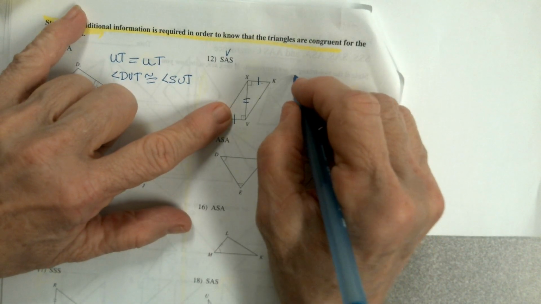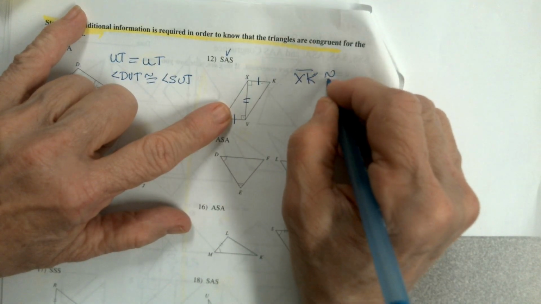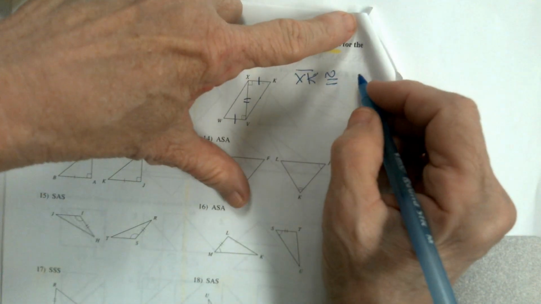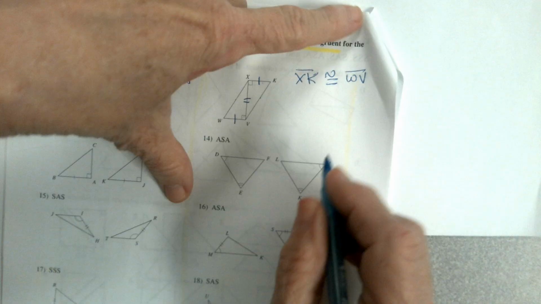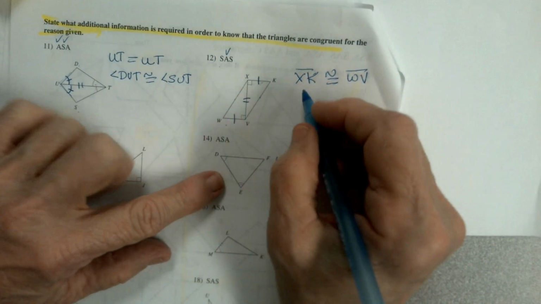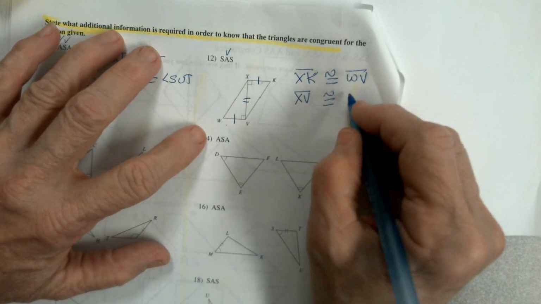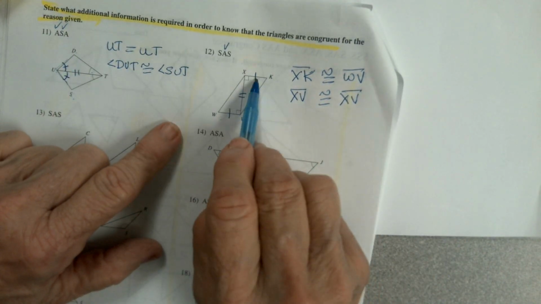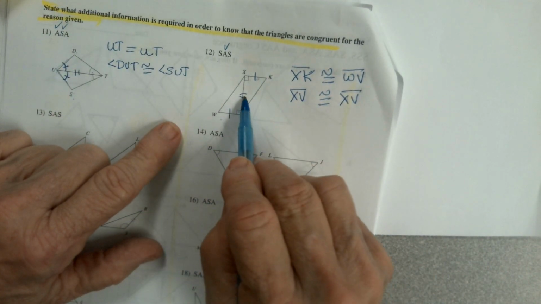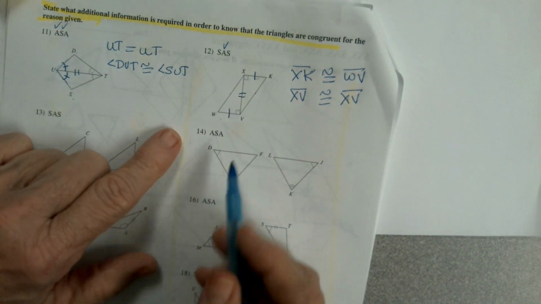So I need to show that XK is congruent to, and go ahead and write it out, sorry about this, folks, is equal to WV. That's the first thing I need to show. And then I need to show that XV is congruent to XV. And then double check. Do I have a side and then the angle, then another side? Yes. Do I have a side, an angle, and a side? Yes. So that gives me that. We'll do one more of these, and this is it.